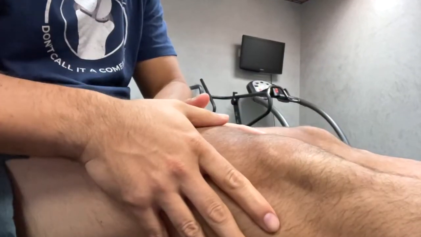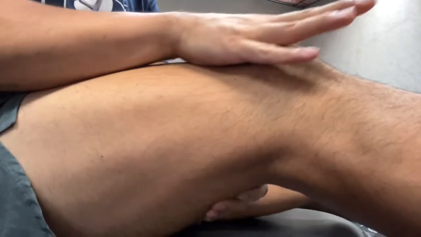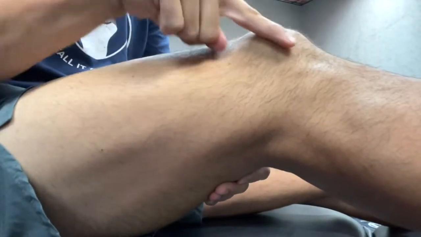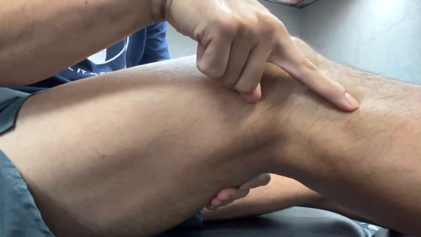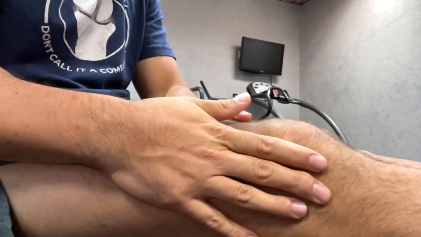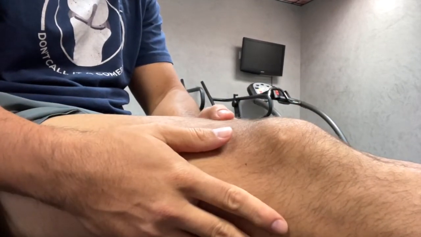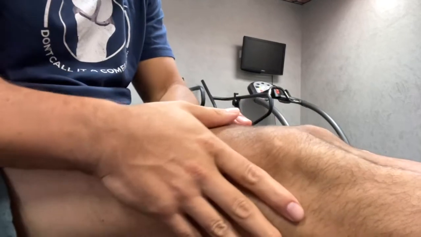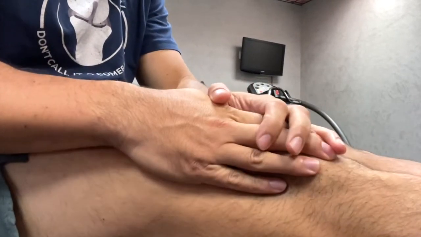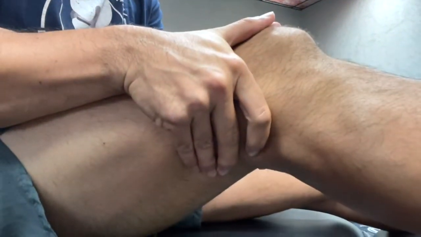Just to clarify, as my knee goes into extension, the kneecap glides up. As I start to bend, the kneecap is going to start to glide downward towards the ankle there. This is super important as you're working on your knee range of motion, especially early on after ACL reconstruction. When we're working on the straightening, we're working on the up. When we're working on the bending, we're working on the down glide there.